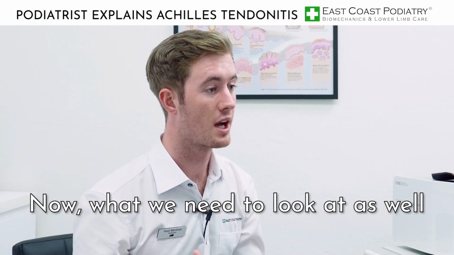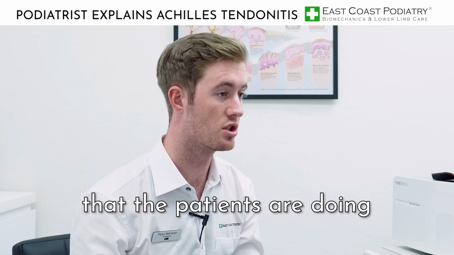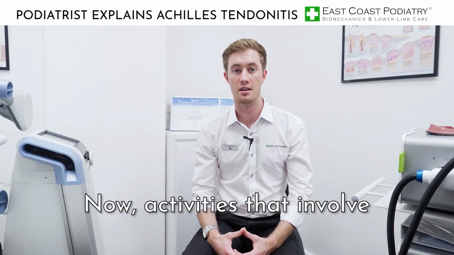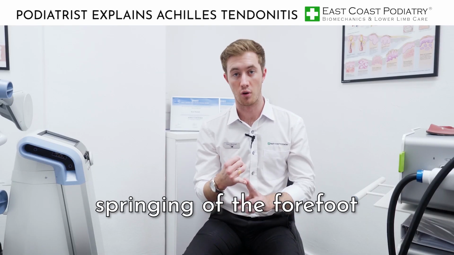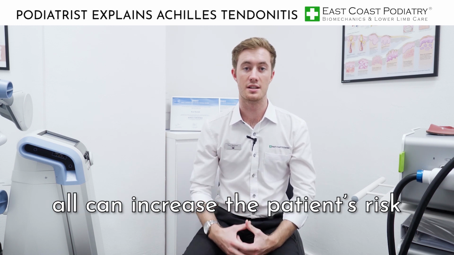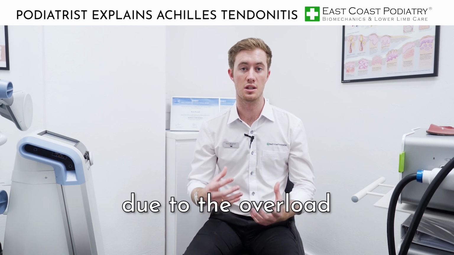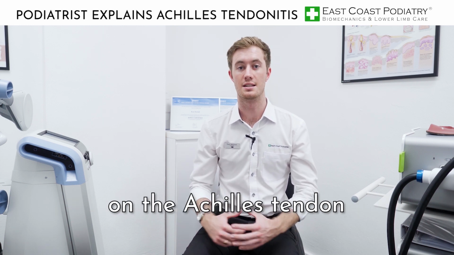Now what we need to look at as well is the cause of the activity levels that the patients are doing. Now activities that involve springing off the forefoot, stair climbing or running activities all can increase the patient's risk of developing Achilles tendonitis due to the overload on the Achilles tendon.